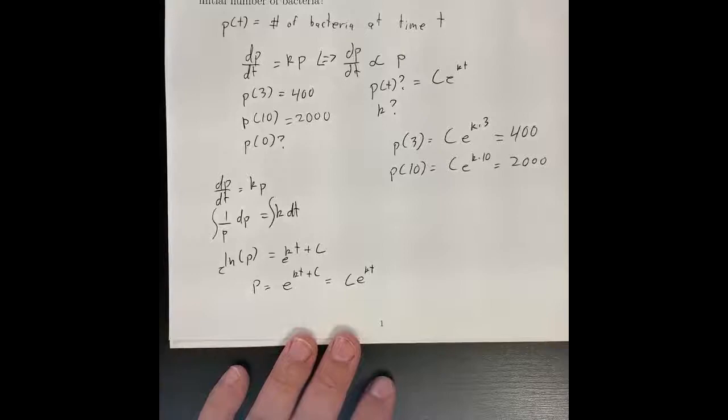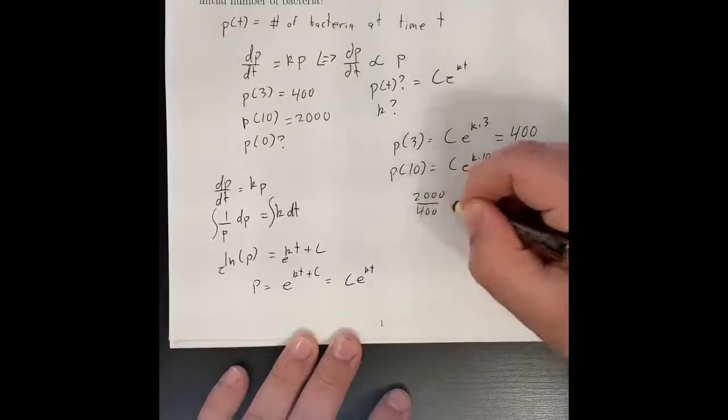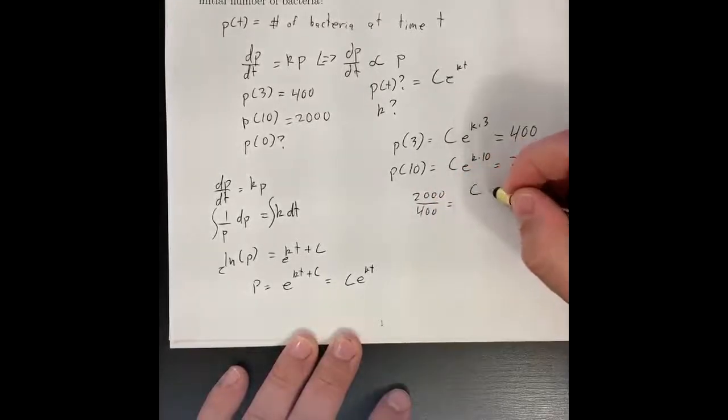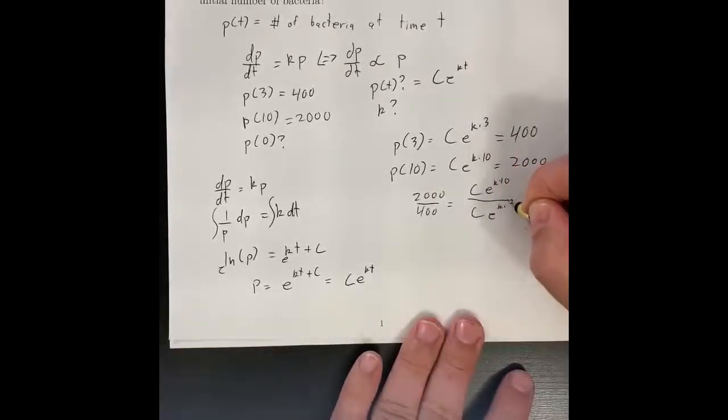When we're doing this, it's a little tricky because there's an exponential. The way we want to solve this is we can actually divide one by the other. So if I divide this second equation by the first one, I get 2000 over 400 equals c e to the k times 10 over c e to the k times 3.